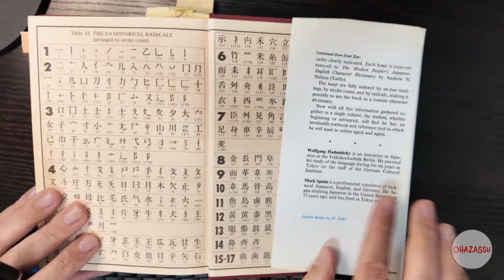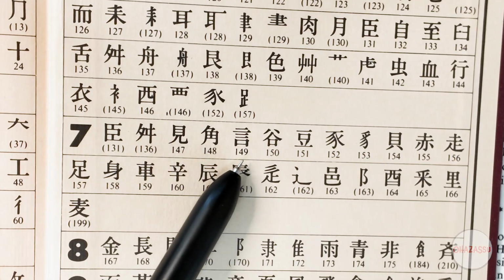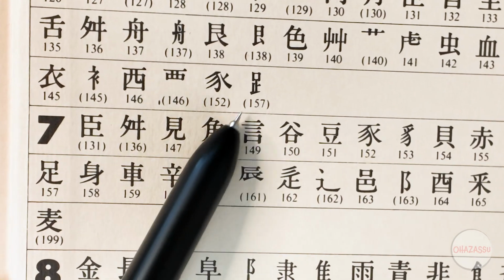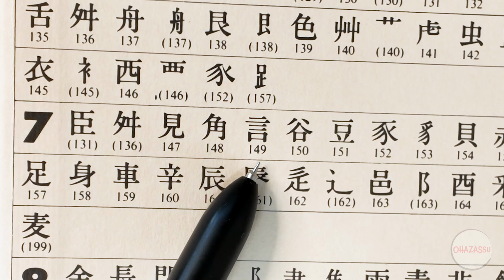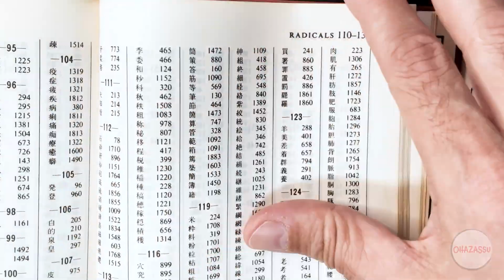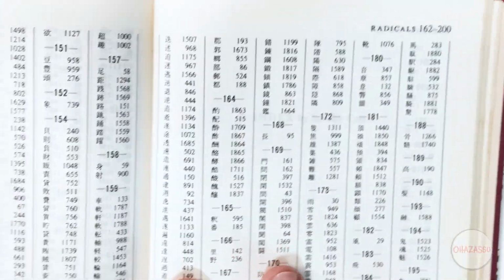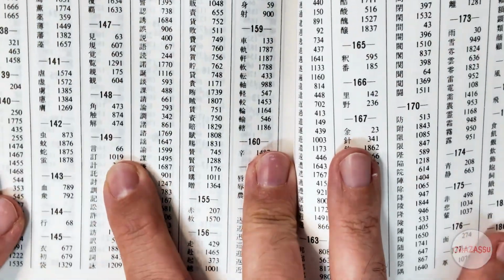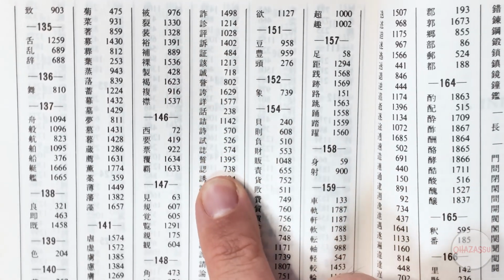The next step is to jump to the 7 section in our radical index on the inside cover of this dictionary. Once you find the radical, you simply look at the number that's underneath it. In this case, 149. Once you've found that number, now you simply jump to 149 in the radical index. Once you find the radical, you'll be presented with a list of all of the kanji in the dictionary that have that radical. There you go. All you have to do now is to look for it.